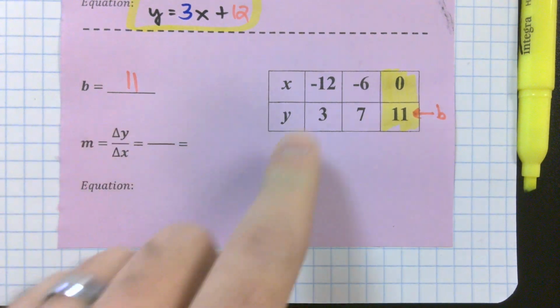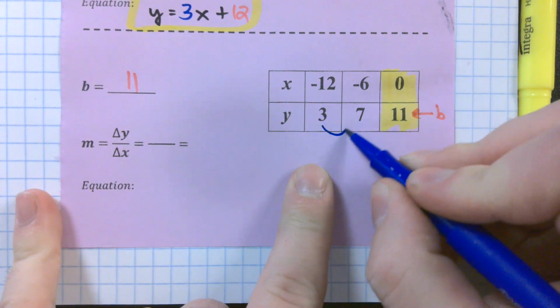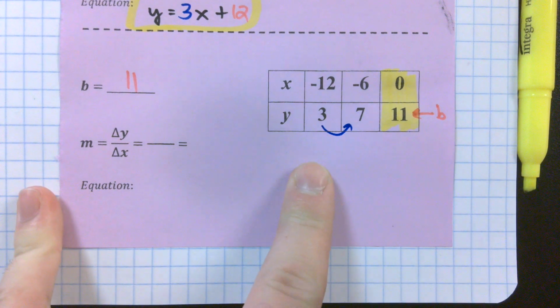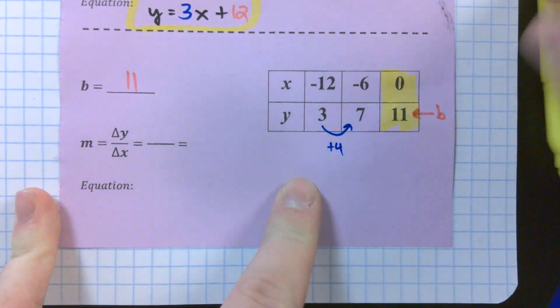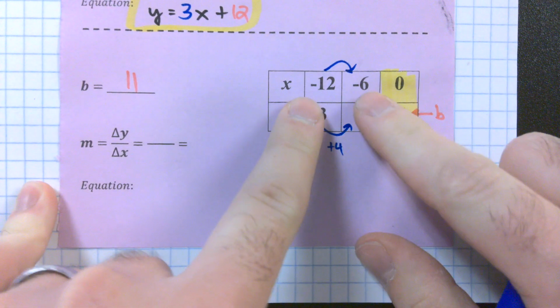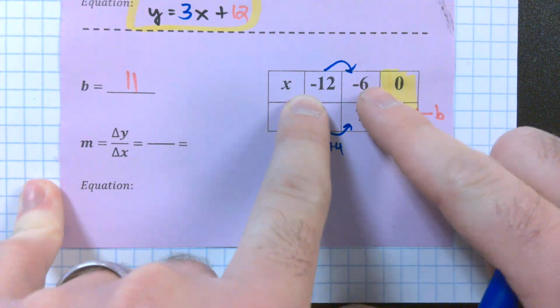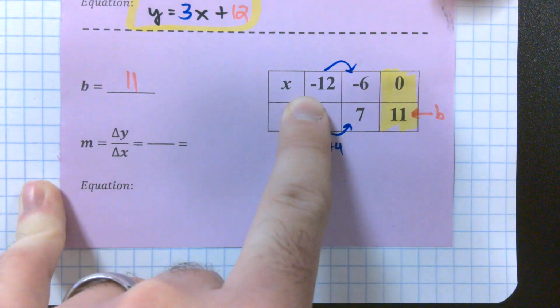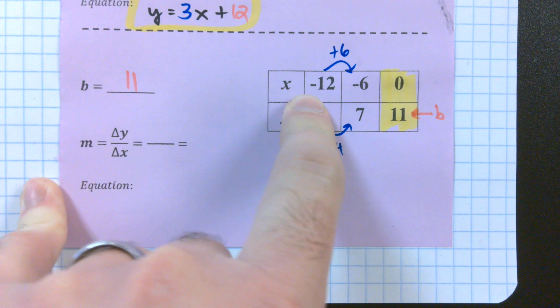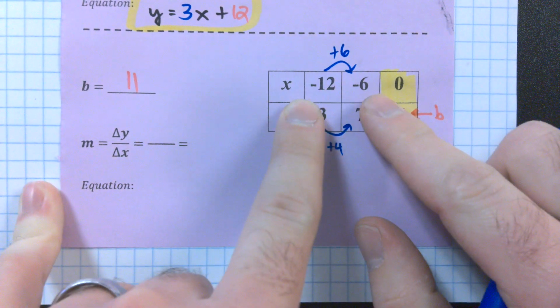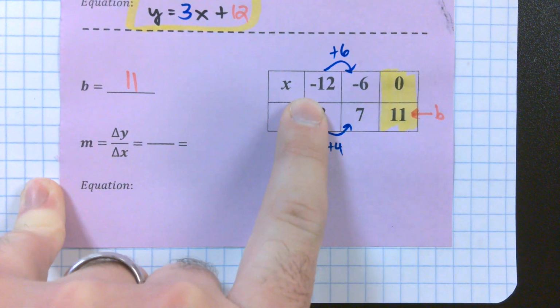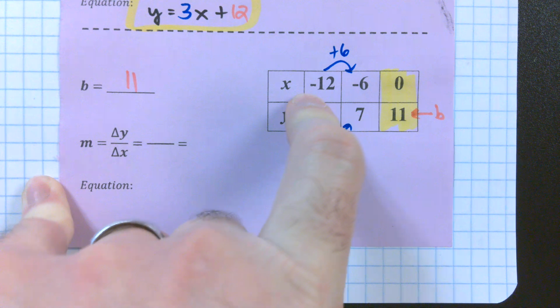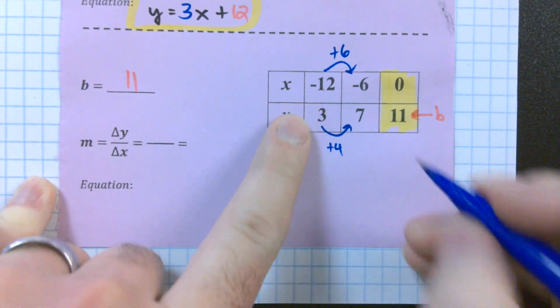Okay. Now for my m, I'm going to do my arrows. How do I get from 3 to 7? Plus 4. Thank you, Bree. And then from negative 12 to negative 6, add 6. If you ever forget, just look at the number line. Start at negative 12. How many spaces is it till you get to negative 6? Well, it's 6 of them, right?